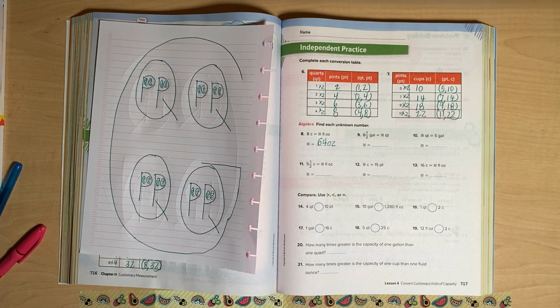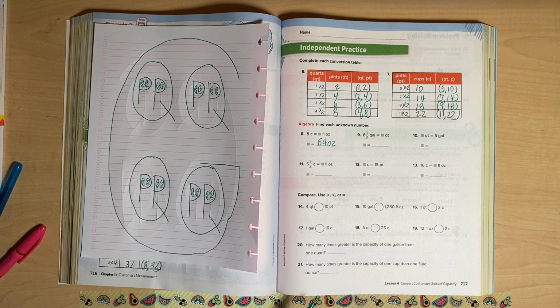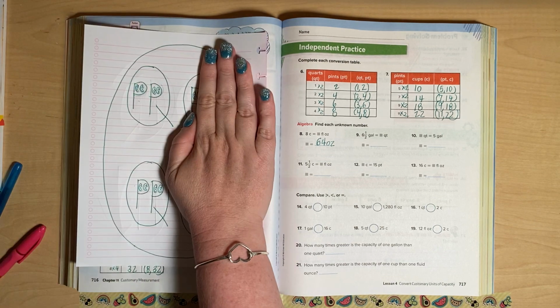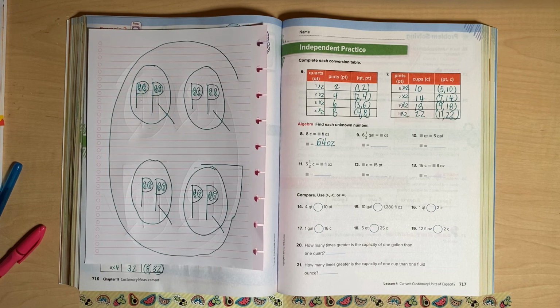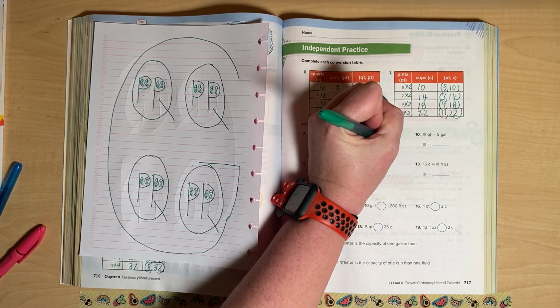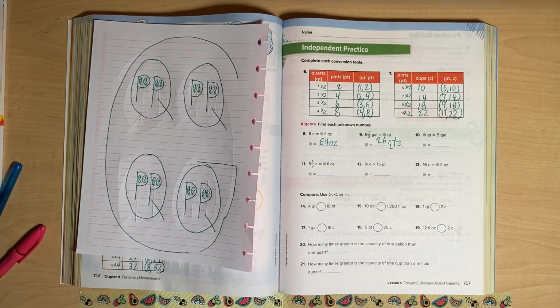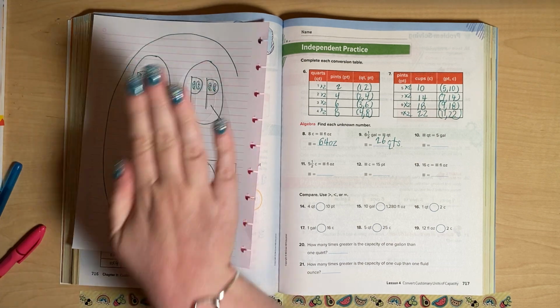All right, number 8, I have 6.5 gallons, and I want to know how many quarts that is. So for 1 gallon, that is 4 quarts. For 6 gallons, that would be 6 times 4, which is 24. And then in a half of a gallon, there would only be 2 quarts. So 24 plus those 2 quarts is going to give me 26 quarts. Okay, let me make sure I did that right. Yep, 6 times 4 is 24, and then add on my 2 for my half.